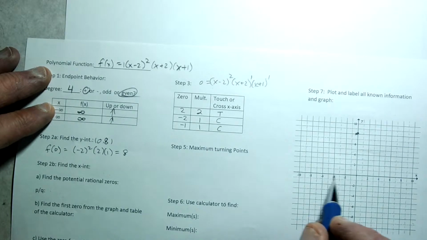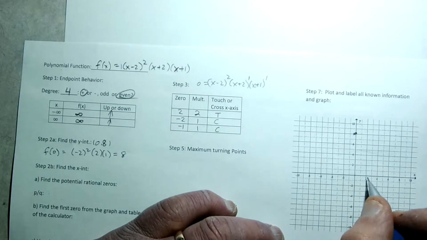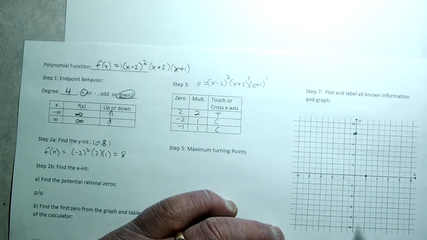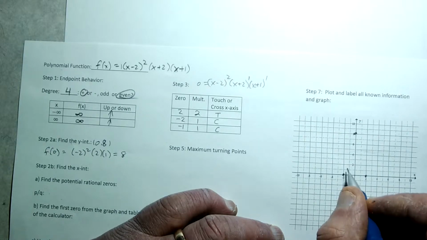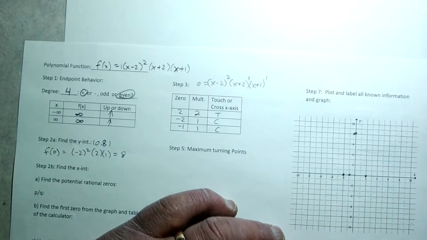So that gives us a little bit of an idea here. Let's plot those points on the x-axis, and we're thinking here at 2, we're expecting it to touch in some way, either like this or like this. We're going to find out more about that in a minute. And then at negative 2, we're expecting it to cross, and at negative 1, we're expecting it to cross.